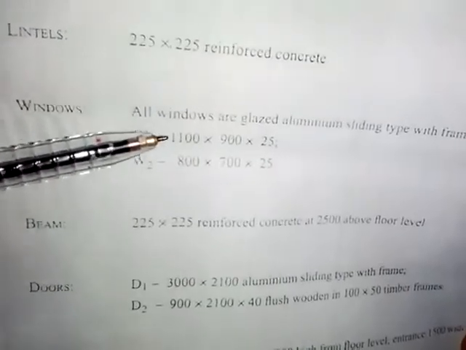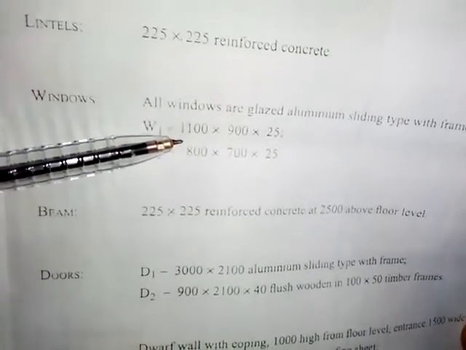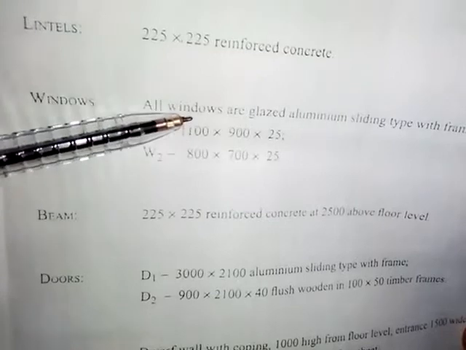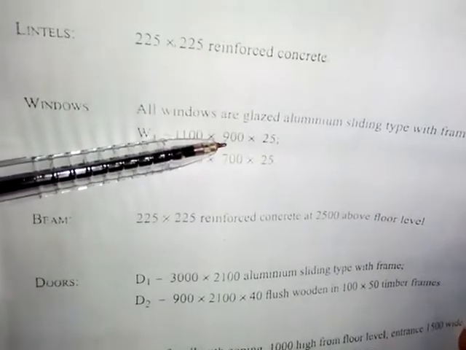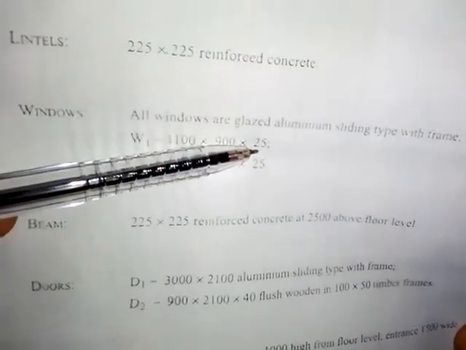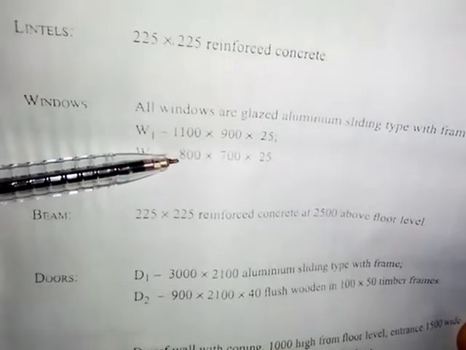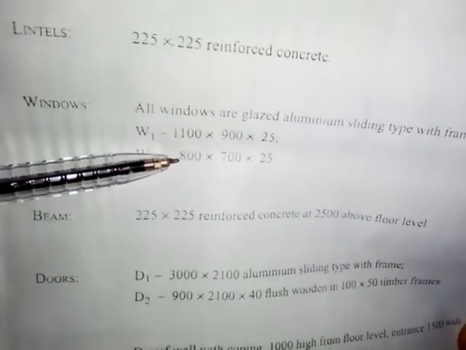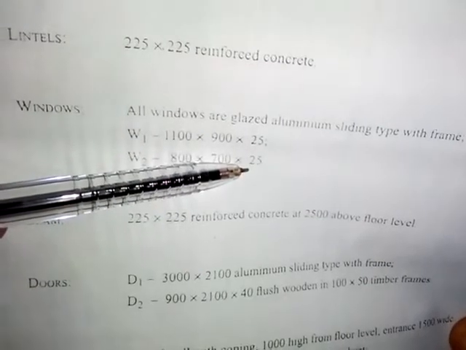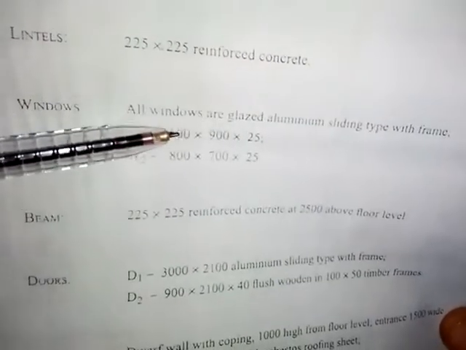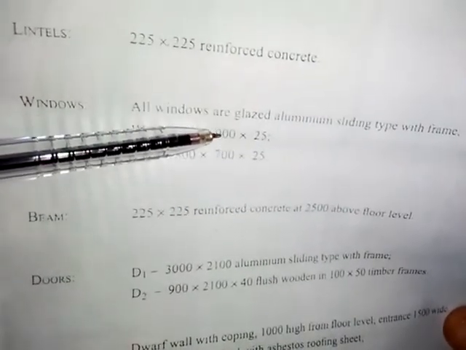So those are dimensions. But what do these dimensions represent? Now let's start with this 1100. This 1100 stands for the height of the window. Take note of that. It stands for the height of the window, and 900 stands for the width of the window, and 25 stands for the thickness of the window. Then W2: the height of the window is 800, the width is 700, and the thickness is 25. Now, these 900 and 700, which are for the width of the windows, are what we are going to make use of in the plan.